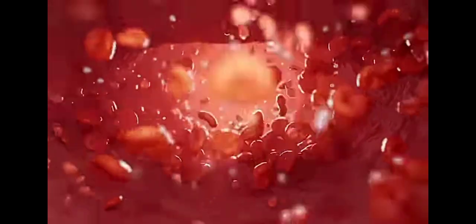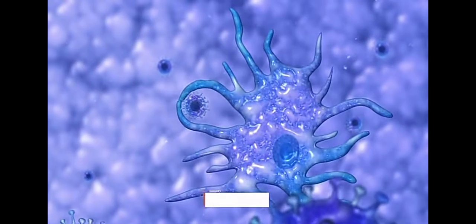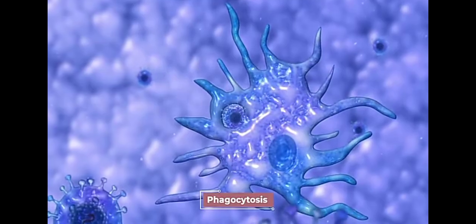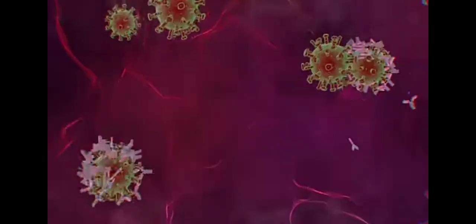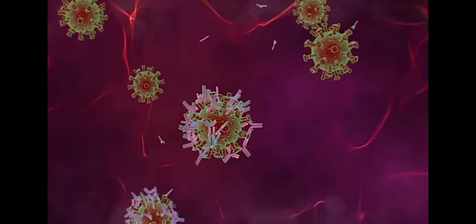Blood also protects you. It can clot to prevent excessive loss of blood after a cut or some sort of trauma, and white blood cells and blood proteins protect against disease through phagocytosis, which is engulfing foreign invaders, and through the production and use of antibodies and other plasma proteins, which we're going to learn about in just a minute. So clearly, there are many vital functions of blood. But what are some of the physical characteristics of blood?